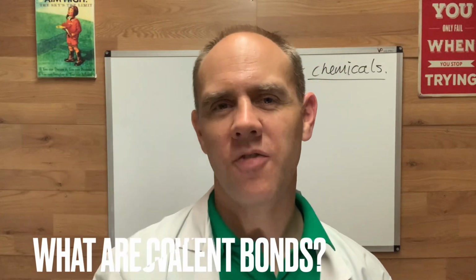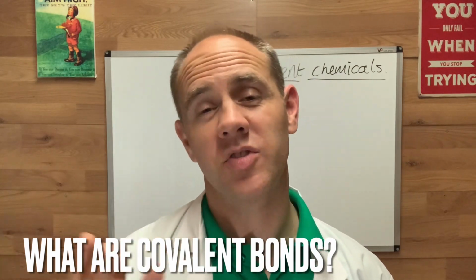Covalent compounds are different to ionic compounds. They obviously contain a covalent bond. A covalent bond is when two electrons are shared in orbitals, this is for GCSE by the way, between one another, and in sharing those electrons the shells become full and the atom becomes stable. Okay, so pretty easy stuff.